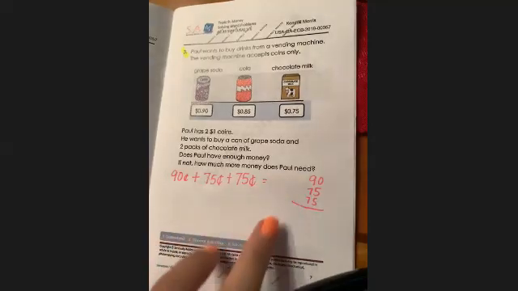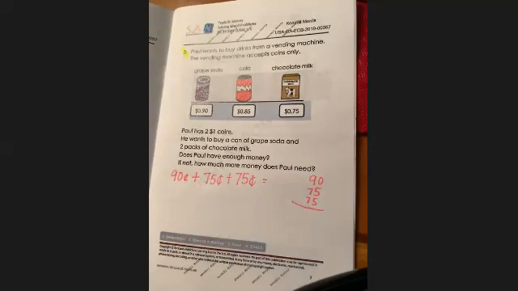So first we've got to add 90 and 75 and 75. And tell me what you get. Okay, so 10. Wait, add? Mhm. Because we want to know how much they cost all together. Okay, add. So 90 plus.